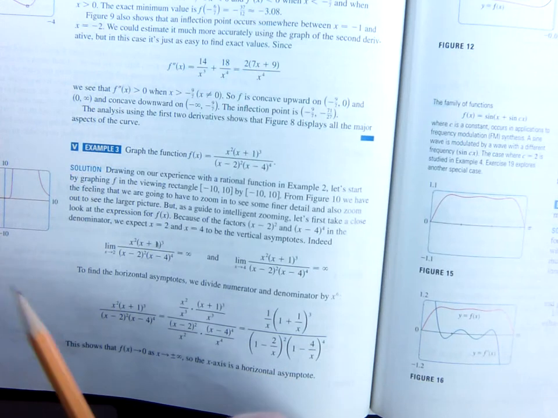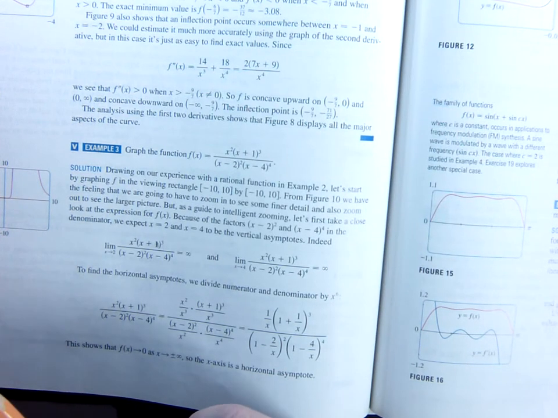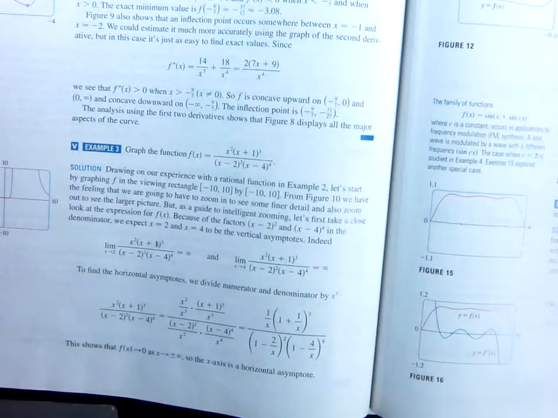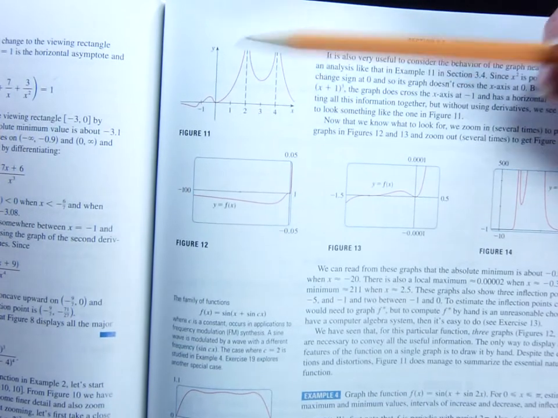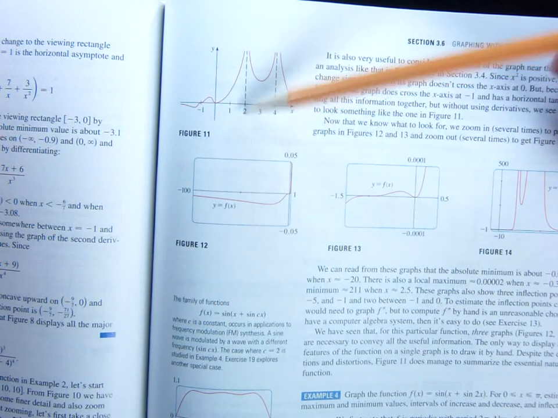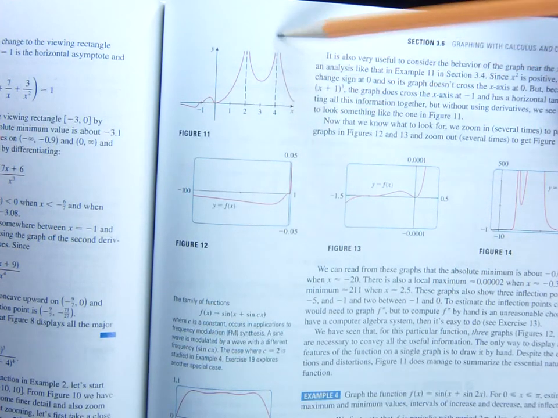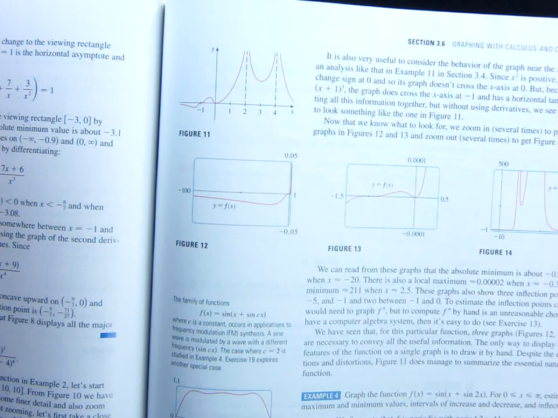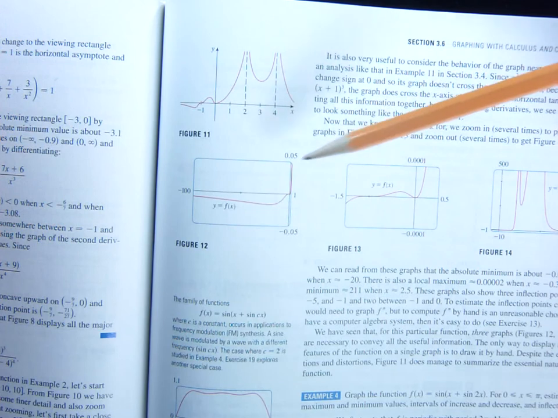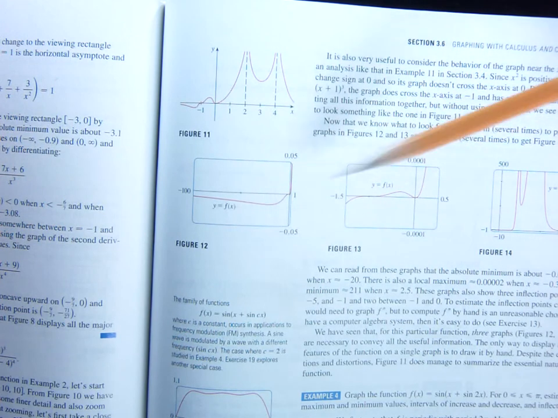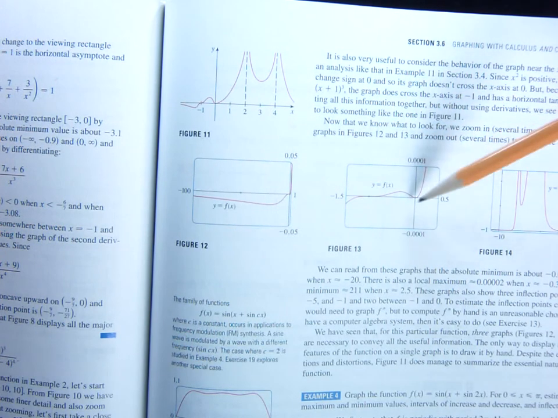Okay, so if I take a look at the same graph in different settings, here it shows that I have my asymptotes at 2 and at 4. So depending on how you're zooming in or zooming out, you can see it shows a lot of different attributes of this function.